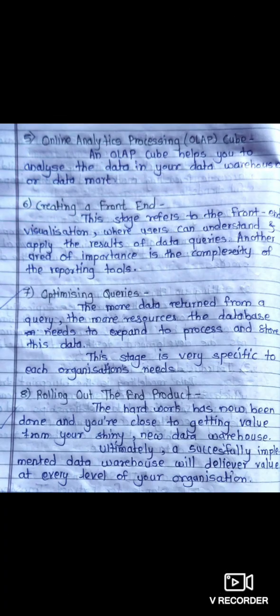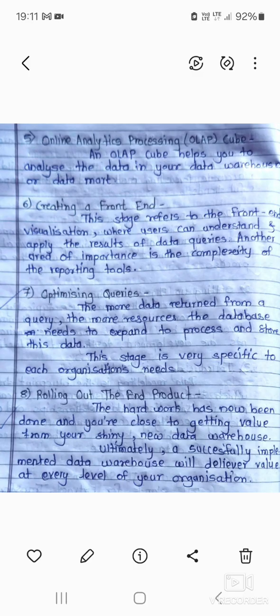Next step, optimizing queries. The more data returned from a query, the more resources the database needs to expand to process and store this data. This stage is very specific to each organization's needs. Next step, rolling out the end product. The hard work has now been done and you are close to getting value from your shiny new data warehouse. Ultimately, a successfully implemented data warehouse will deliver value at every level of your organization.